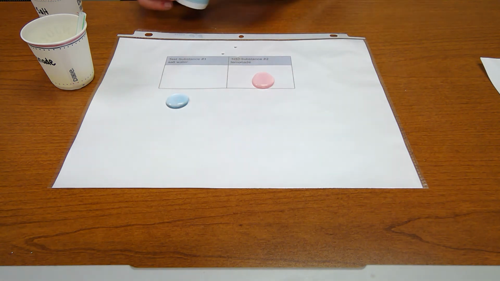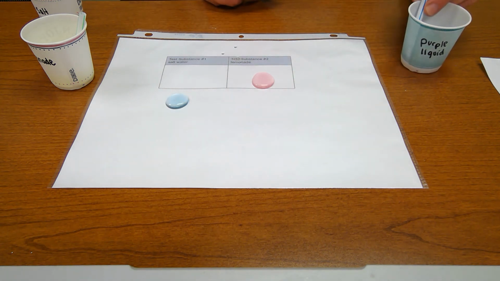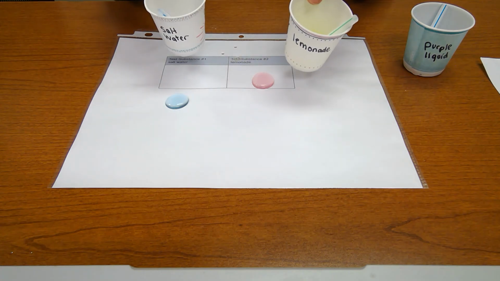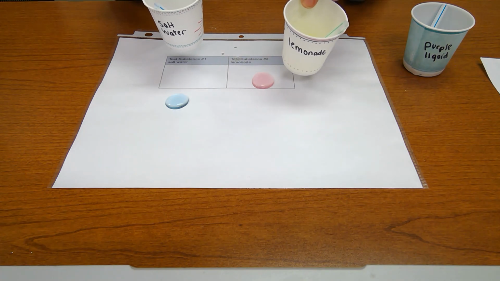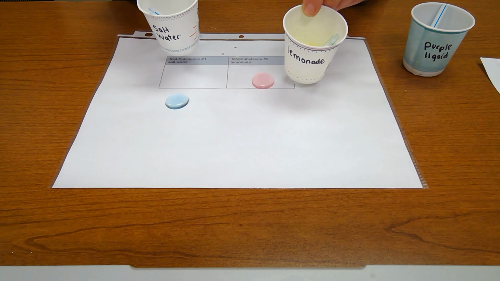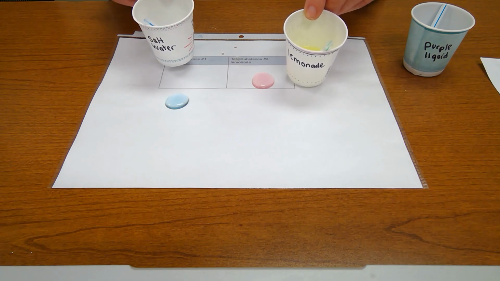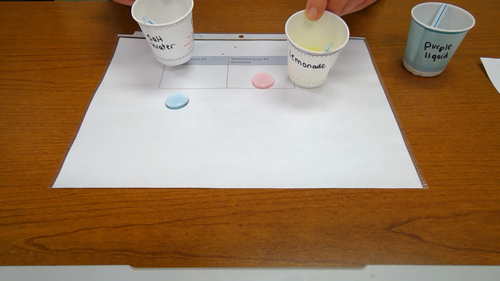Okay, based on these observations, what do you think? Do we have evidence that one of these two substances is an acid? Look at your observations. You might want to go back to your previous observations on earlier slides and try to figure out, is salt water or lemonade an acid?